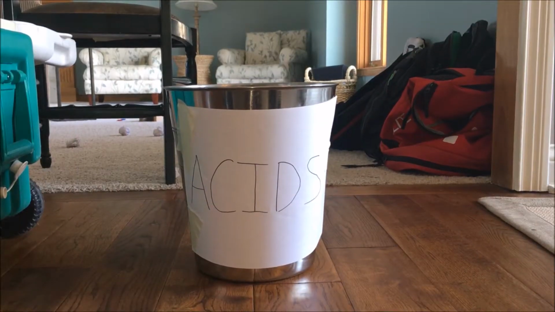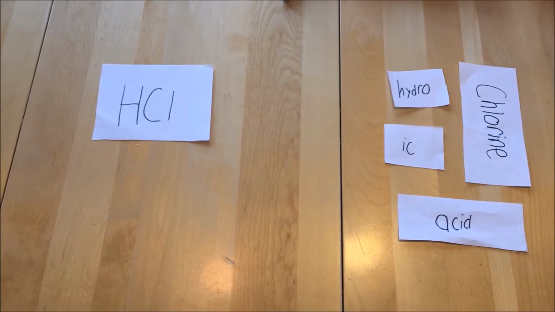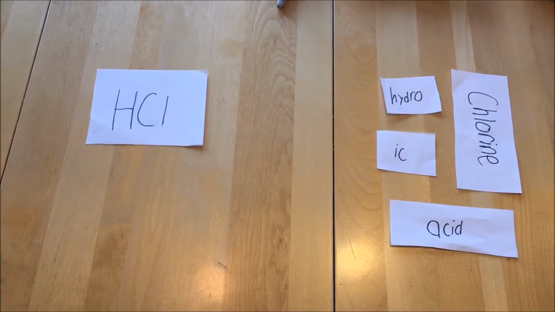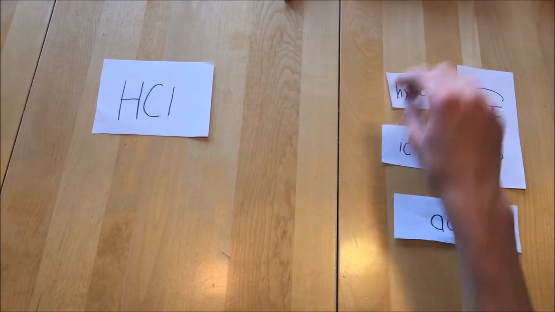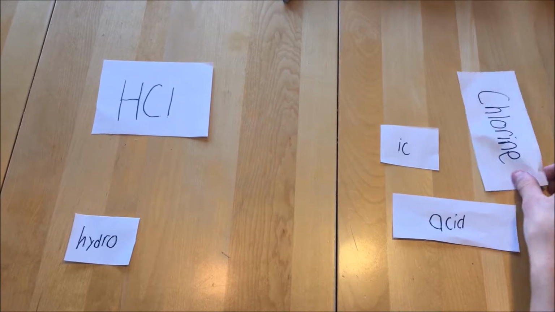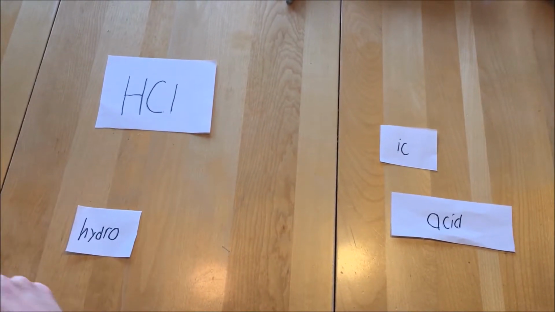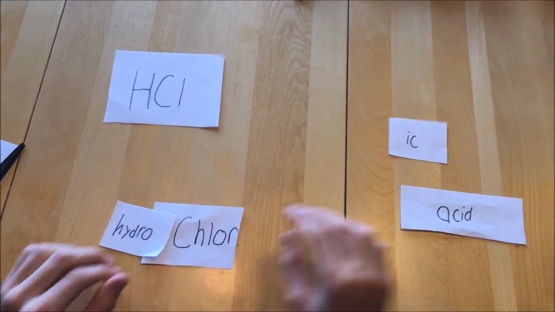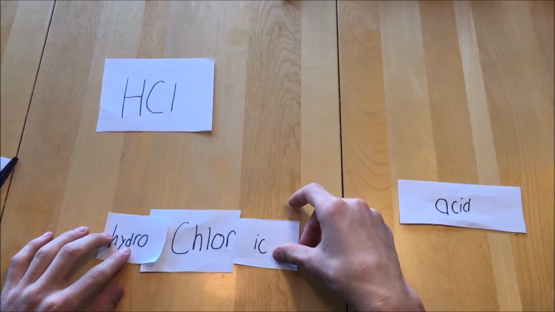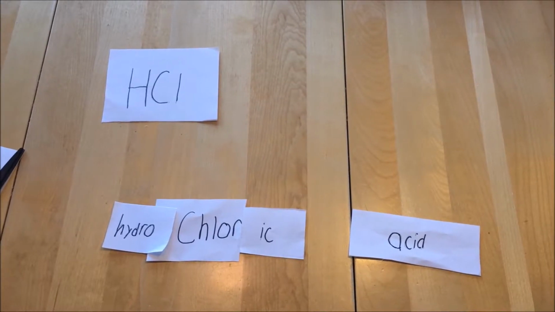The next compound we'll be looking at are acids. This is an example of an acidic compound without oxygen. When naming this type of compound, use the prefix hydro and attach it to the root of the second ion, chlorine. Add IC to the end of the second ion and state the word acid. This compound would be hydrochloric acid.